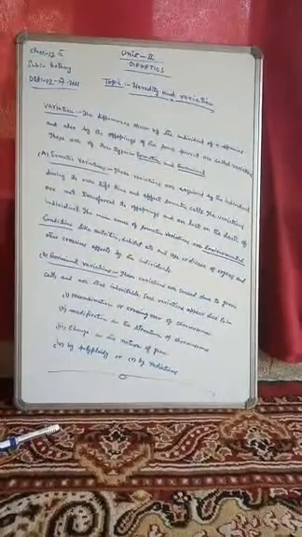Dear students, you know we are studying the unit 2nd, genetics, and yesterday we threw light upon the first question of this unit, that is heredity and variation.